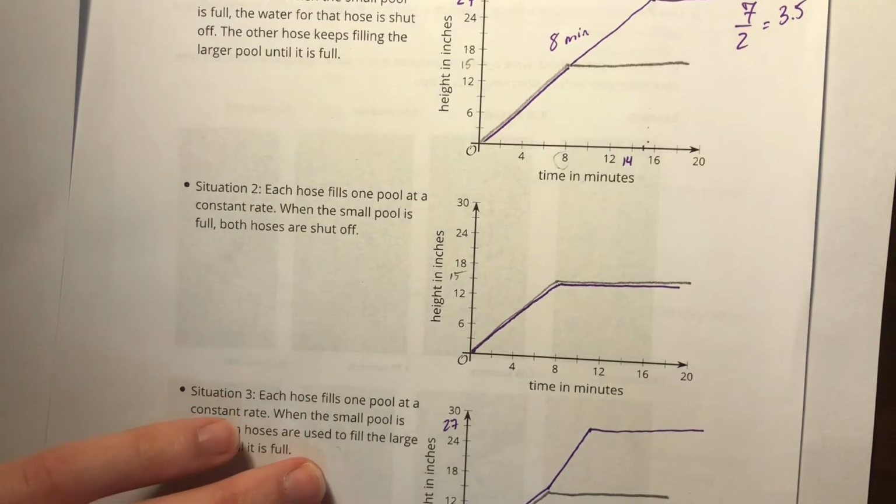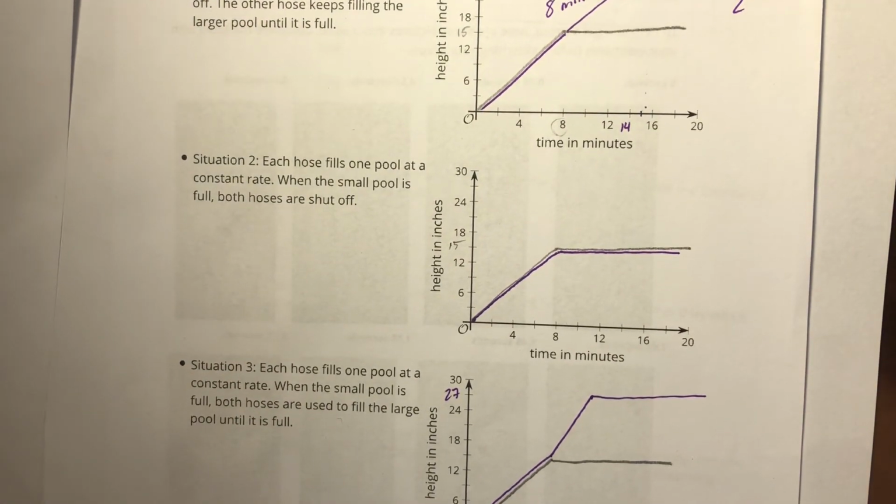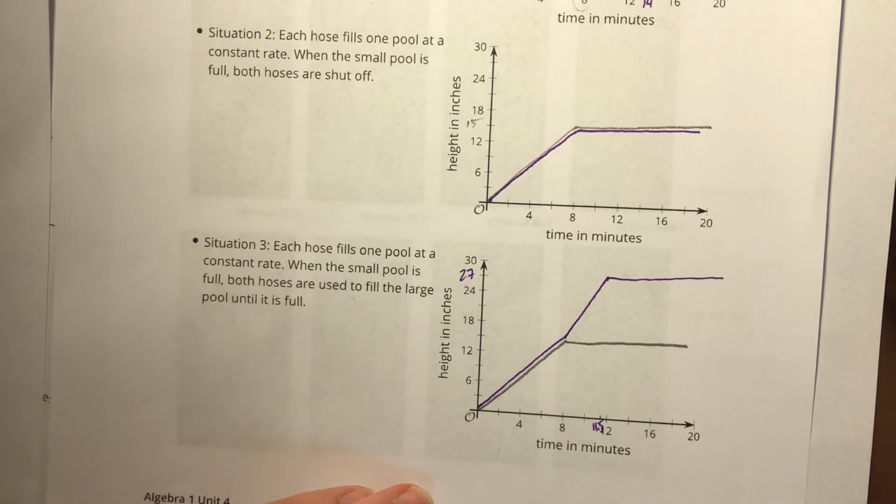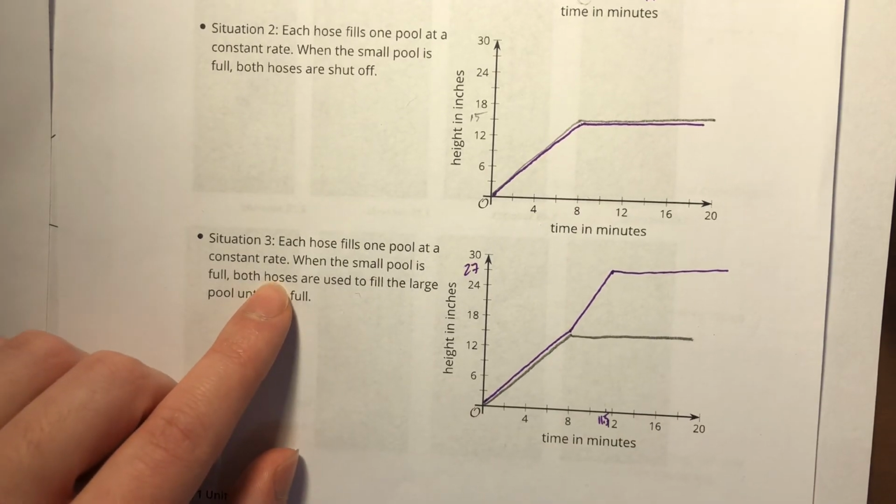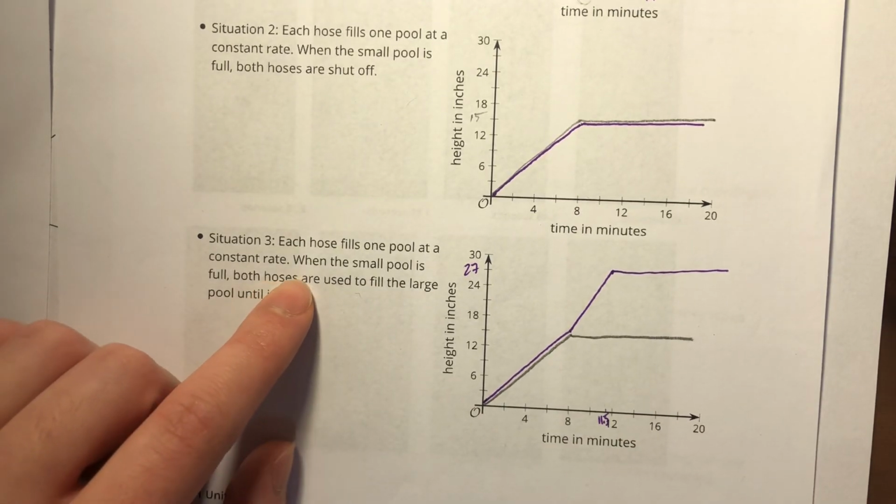So then the large pool will be full a lot quicker, and then it will remain flat. And of course, your graphs might look a little bit different. You just have to be able to justify it, right? This is a sketch. It's not written in stone. As long as you can justify why your graph looks a certain way based on your interpretation of the situation, that's fine.